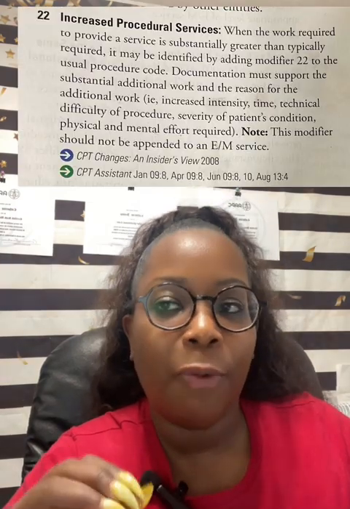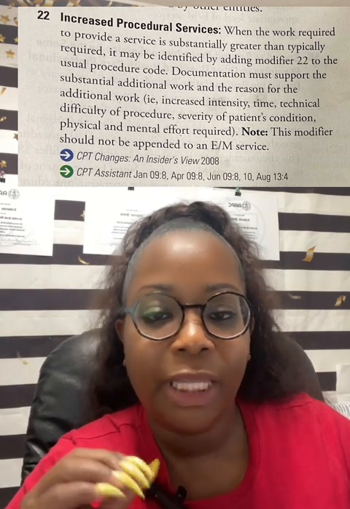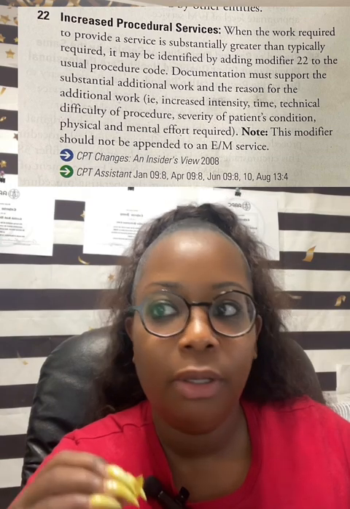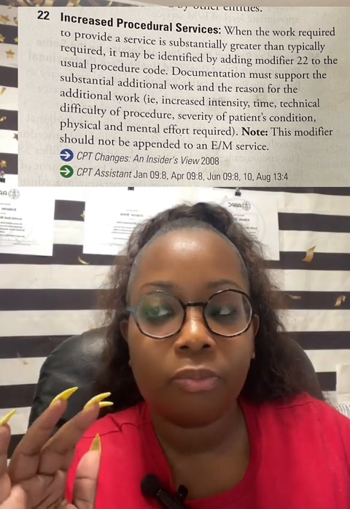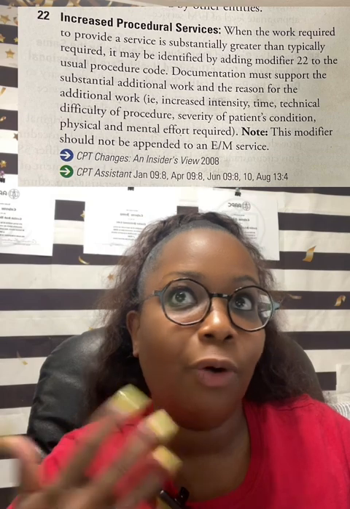So, modifier 22 stands for increased procedural services that requires work substantially greater than what is typically required. The key word here is substantially. So that's this mod. I've seen or used this modifier in my specialty when the provider is doing a surgery, and for instance there was a significant amount of scar tissue due to a previous surgery that the provider had to get through in order to get to the surgical site.